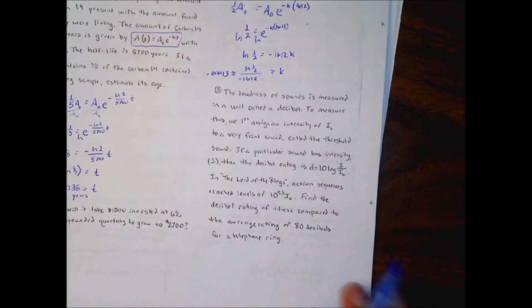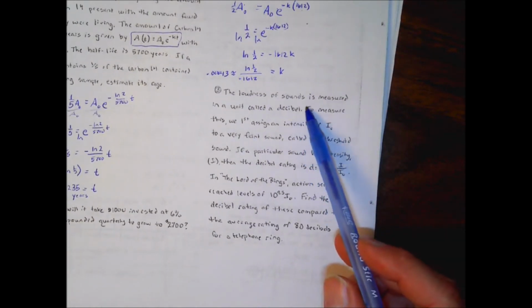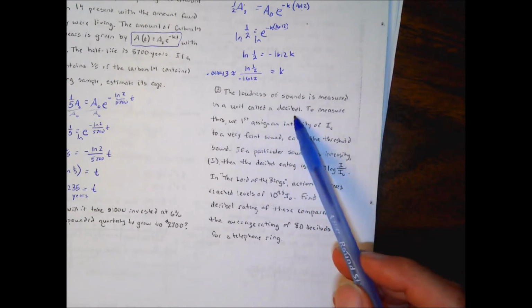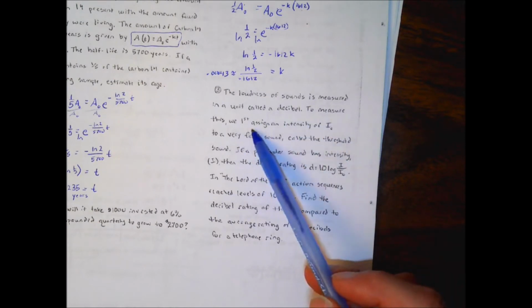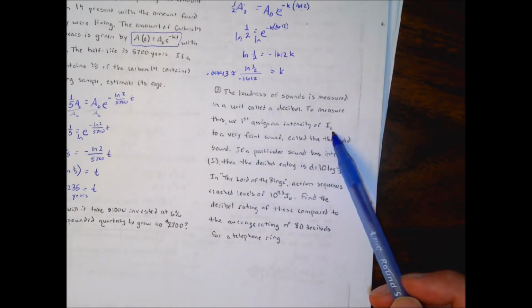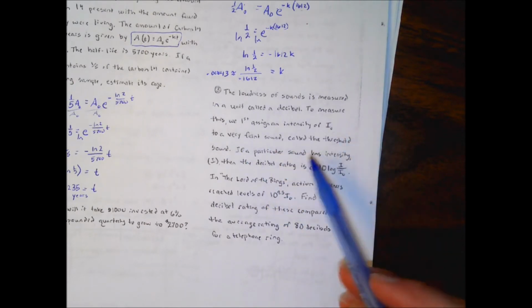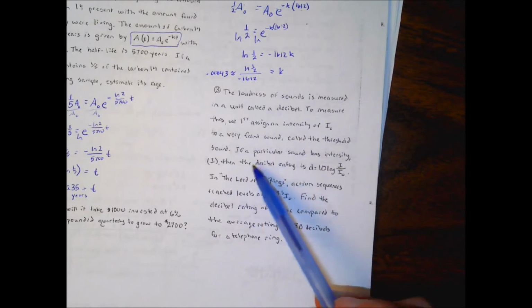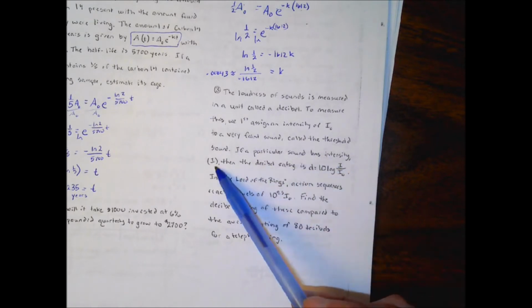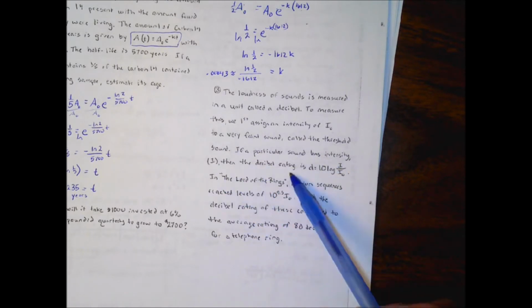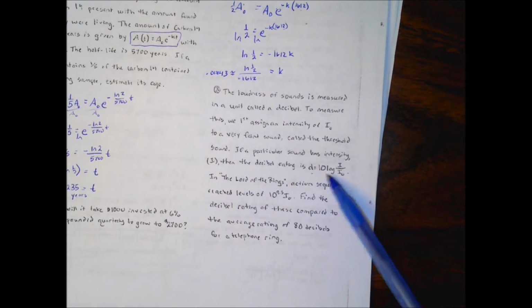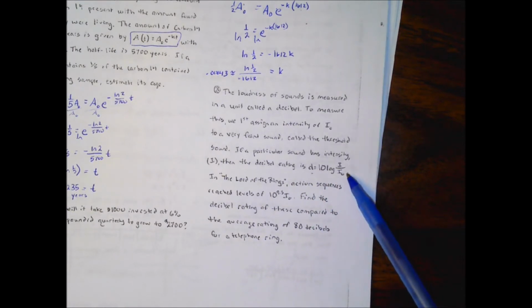Number 3. The loudness of sounds is measured in a unit called decibels. To measure this, we first assign an intensity, I sub o, to a very faint sound. That's our initial, what we start with, called the threshold sound. If a particular sound has intensity I, then the decibel rating is D equals 10 log of the intensity over the threshold intensity.